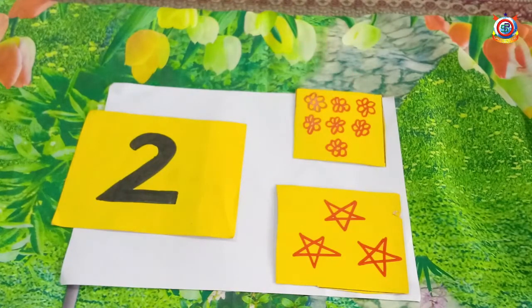So बच्चों, आज हम कौन से नंबर के बारे में पढ़ रहे हैं? आज हम नंबर 2 के बारे में पढ़ रहे हैं. 2. Tell me again. 2. आप भी मेरे साथ बोलें. 2. 2.